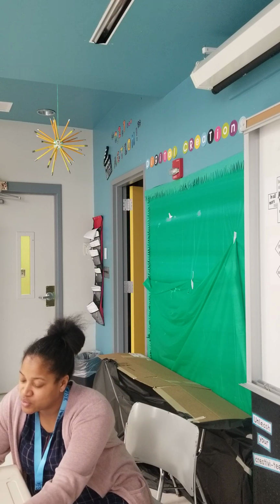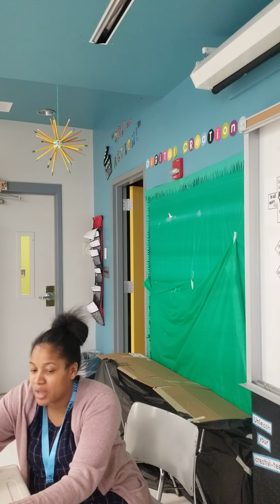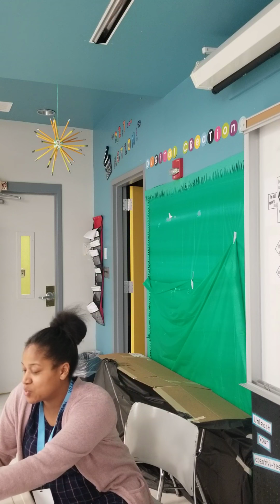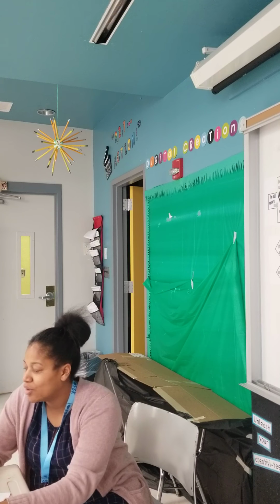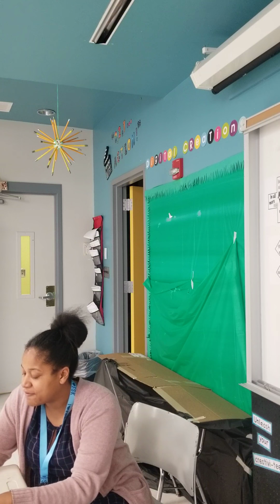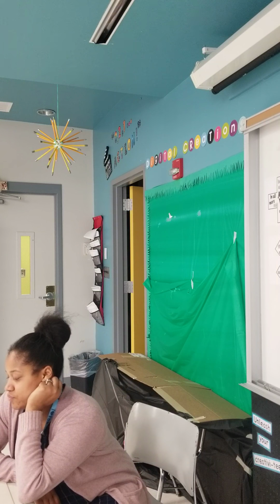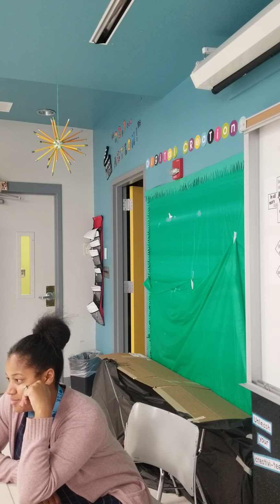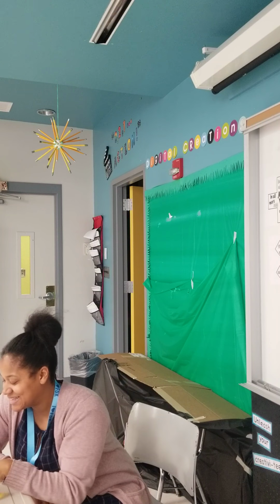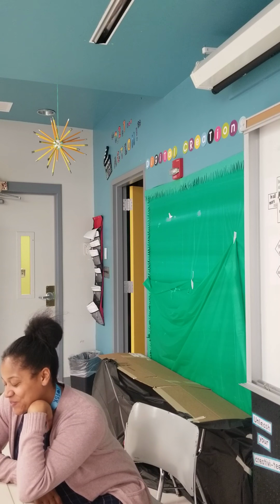No, we're not on a treasure map. All right, so let's read it again. I'll get it as soon as we're finished, okay? Let's put this over here. So I need for you to read this again. Focus, focus. All right, read for me.